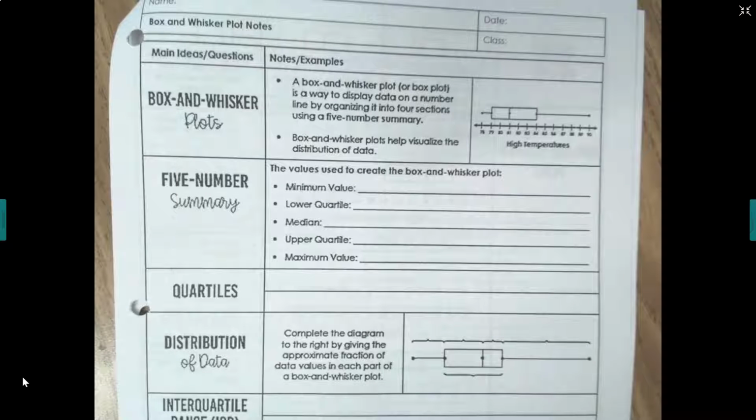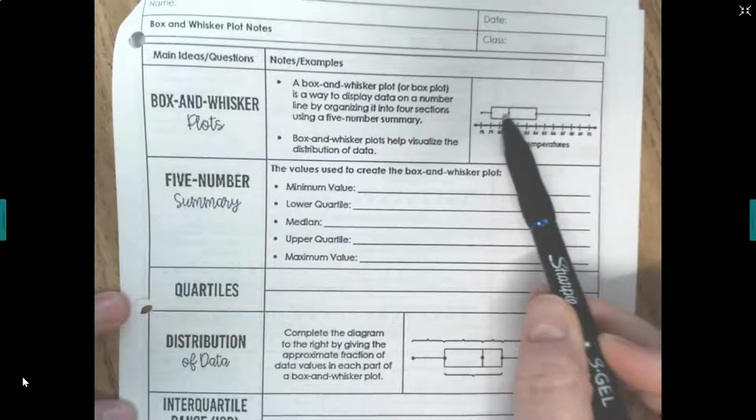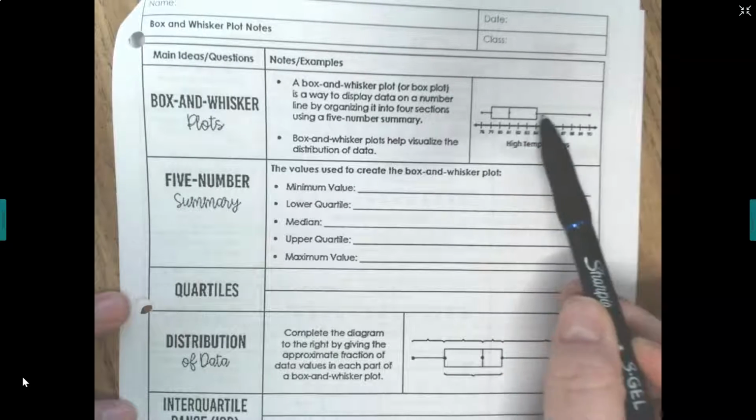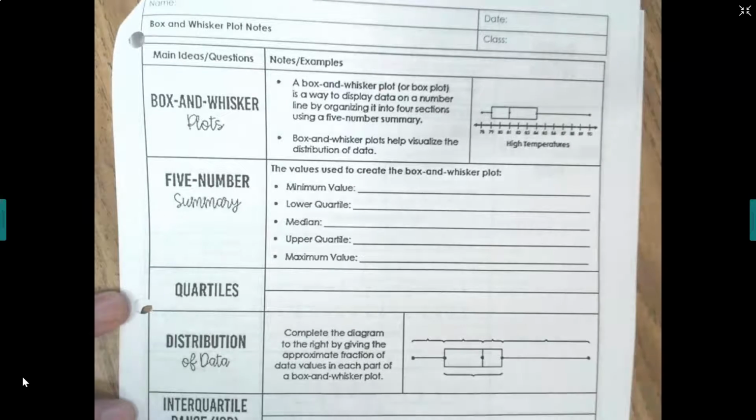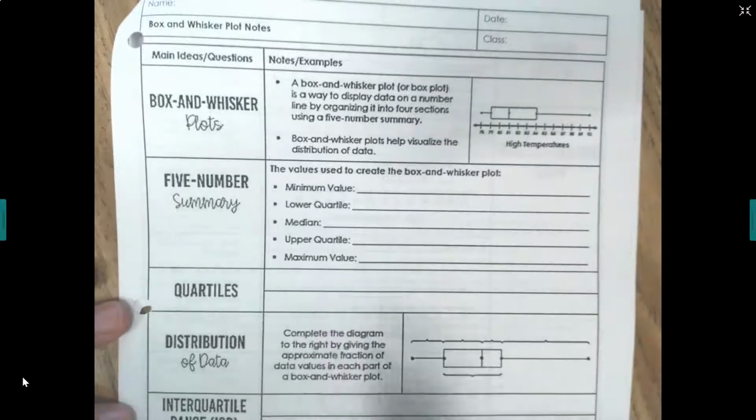So a box and whisker plot, or box plot, is a way to display data on a number line by organizing it into 4 sections using something called a 5-number summary. Okay, so 4 sections. This is one section, then this 2, 3, and then this last one is 4. Okay, so the 5-number summary is comprised of these values.